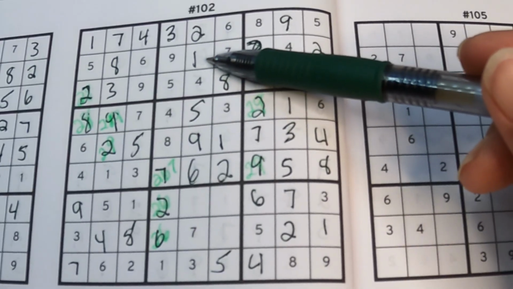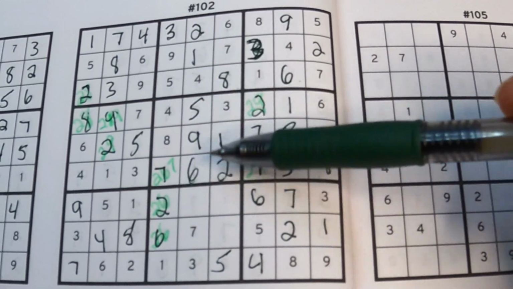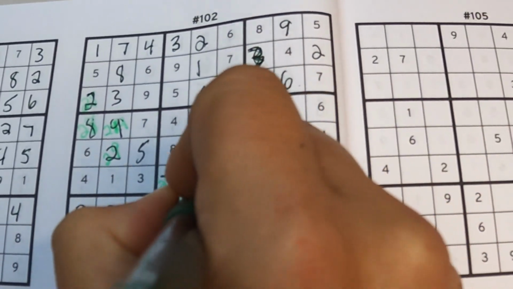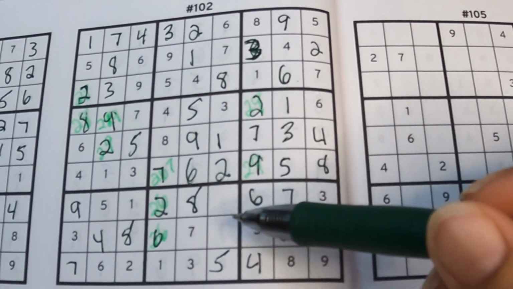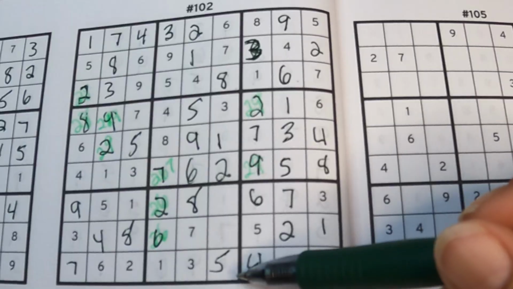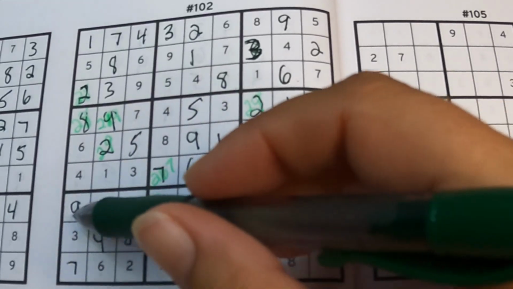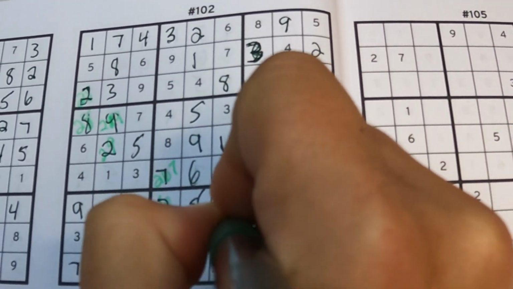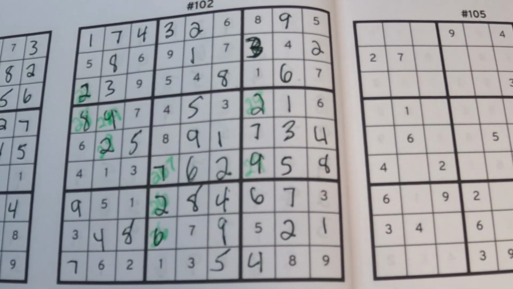For this column now, we've got 1, 2, 3, 4, 5, 6, 7. We're missing an 8. And for this box now, we're missing 4 and 9. We've got a 9 here, so 4 and 9. And there we have it for today's puzzle.